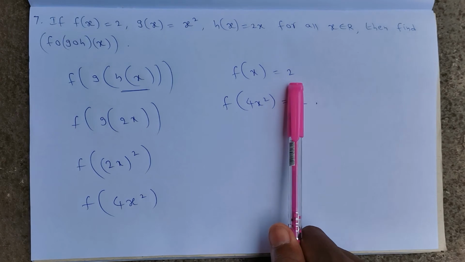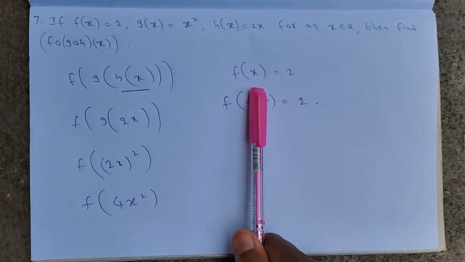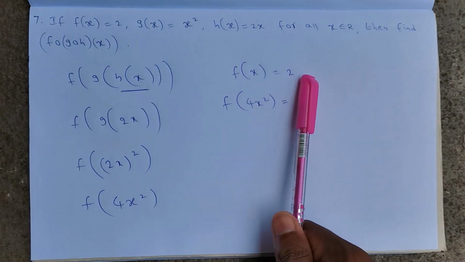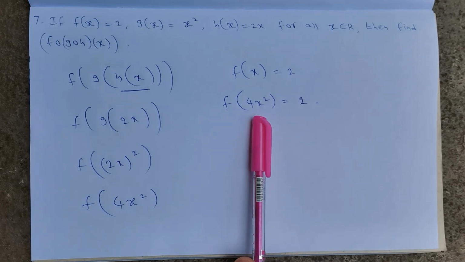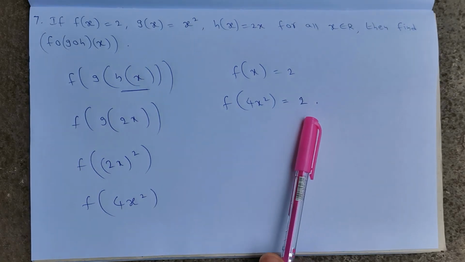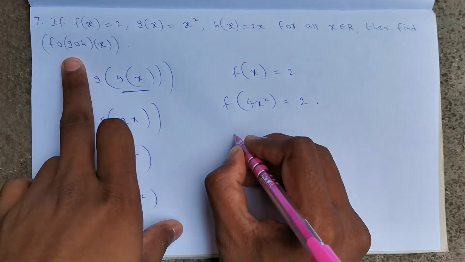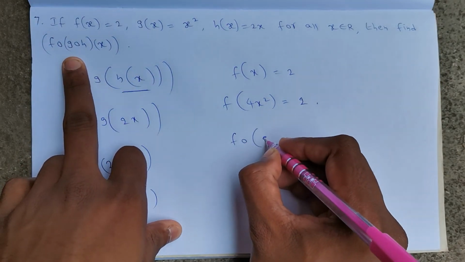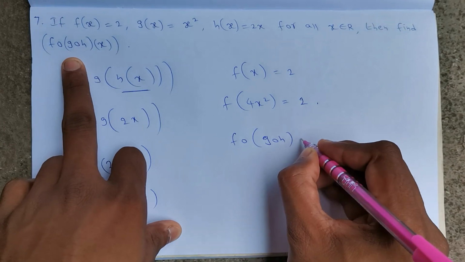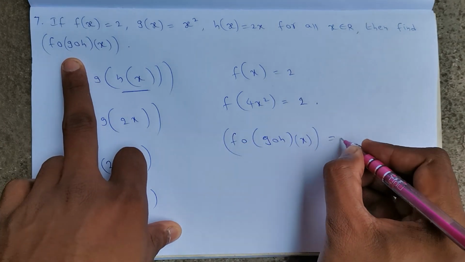It is a constant function, so whatever number we substitute in the place of x, definitely we will get the answer 2 only. So the value of f of g of h of x is equal to 2.